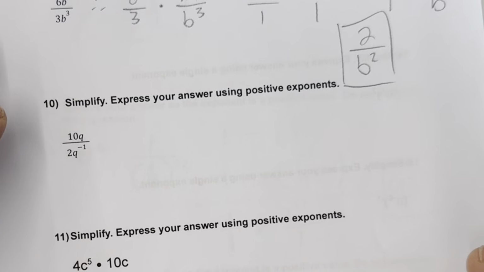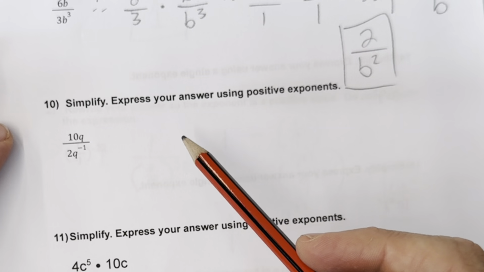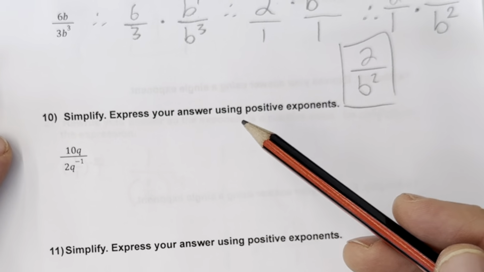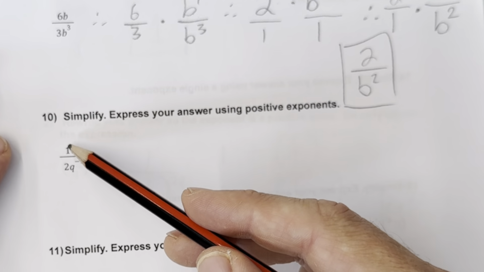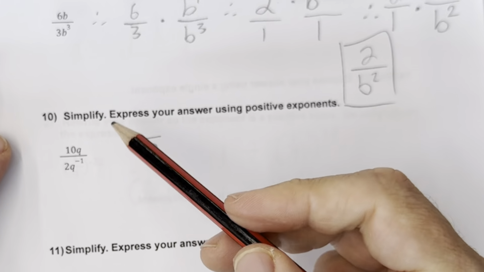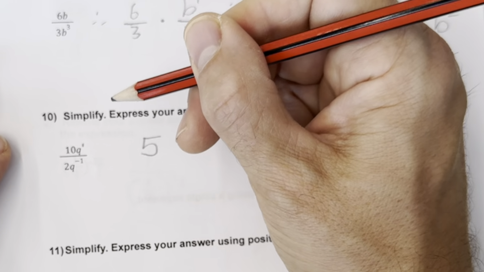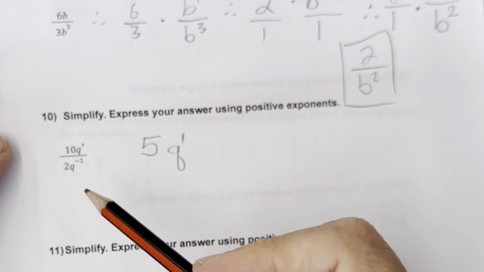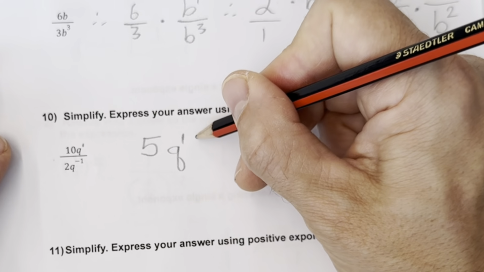Coming on down, question 10. Same song and dance. Now, because I just did that whole process up there, I will do this one a little more straightforward. I know 10 divided by 2 is 5. And I have a Q1 up here. So be careful here. This is like saying Q to the first, and it's dividing, so I subtract.